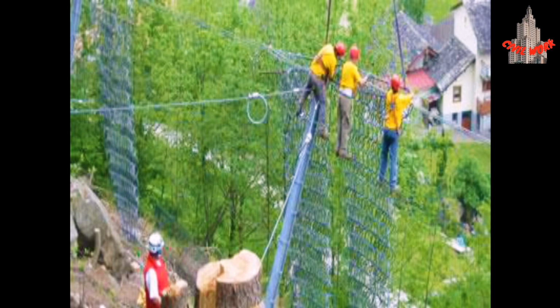It also provides debris containment. In areas prone to landslide, wire mesh helps contain debris that might otherwise be mobilized by erosion or slope failure. This containment minimizes the movement of loose material down the slope.